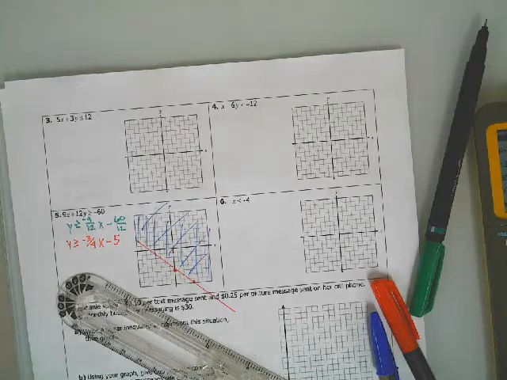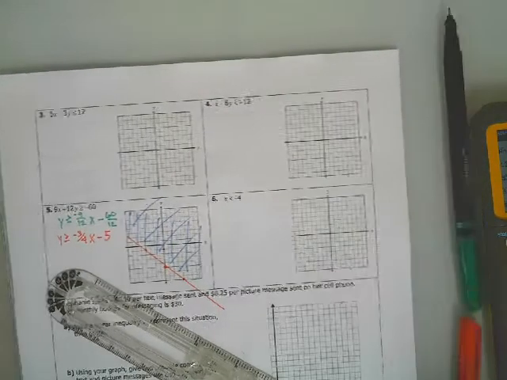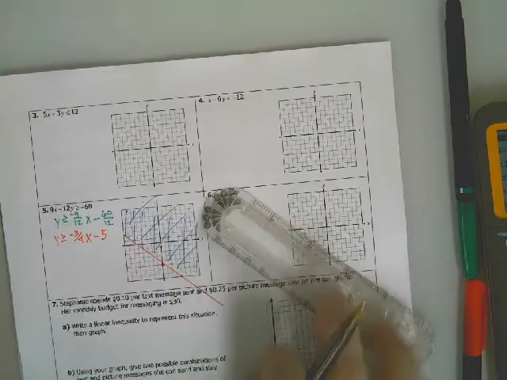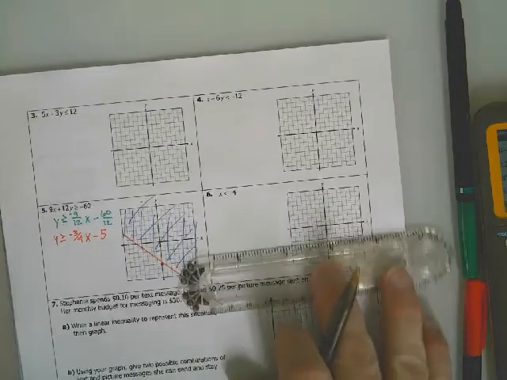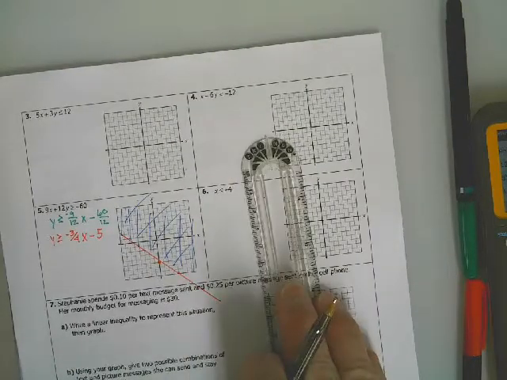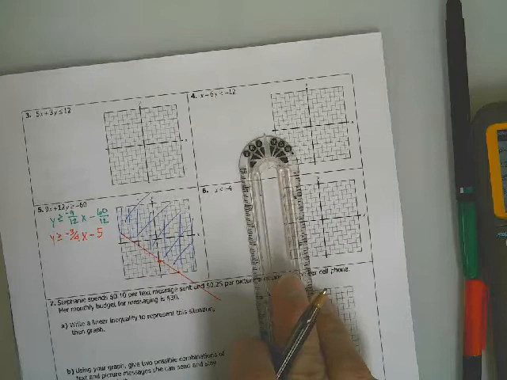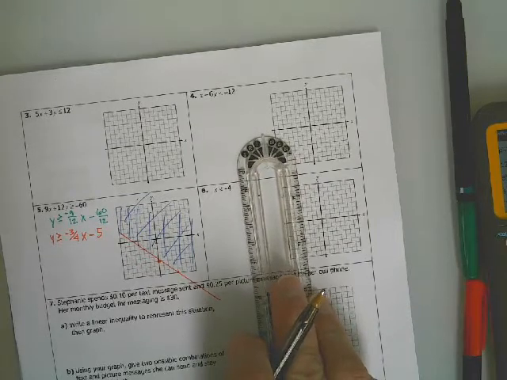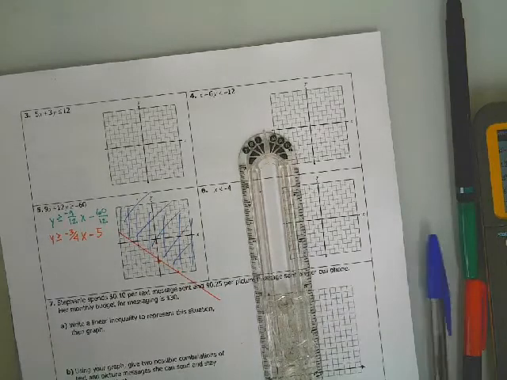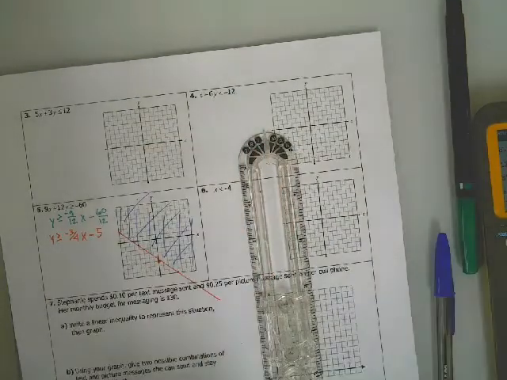Finally, number 6 here. x is less than or equal to negative 4. Where is x equal to negative 4? It's not this way. It's this way. Okay? So we go over to the x value at negative 4, and I'm just going to put a vertical line here.